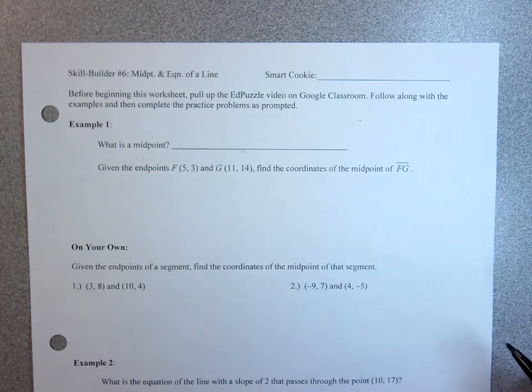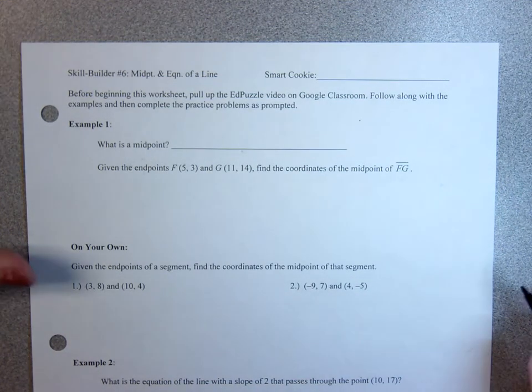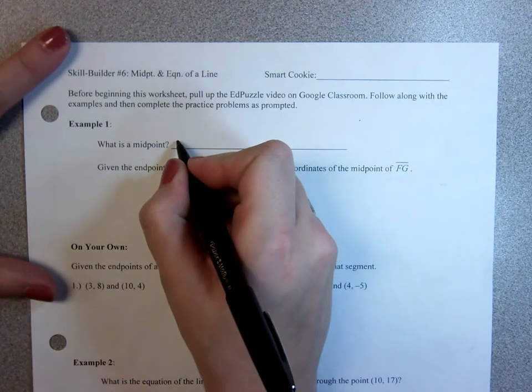Okay everyone, so this unit skill builder is all about finding the midpoint of 2 points or a line segment and practice finding the equation of the line. So first let's find a midpoint. So what is a midpoint? A midpoint is the point directly in the middle of 2 points, 2 given points.